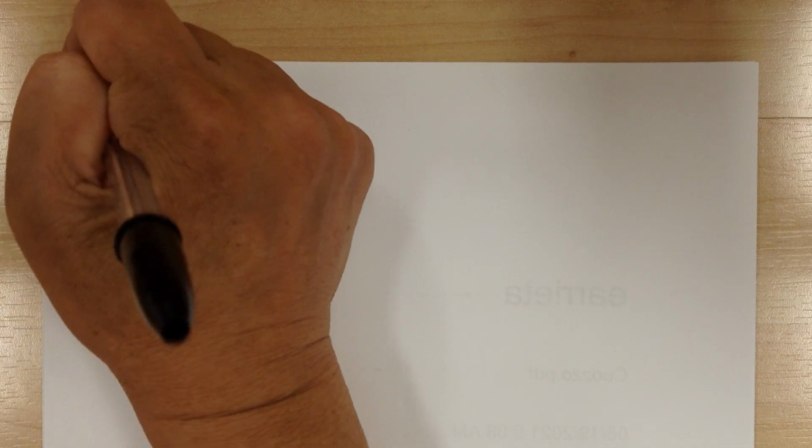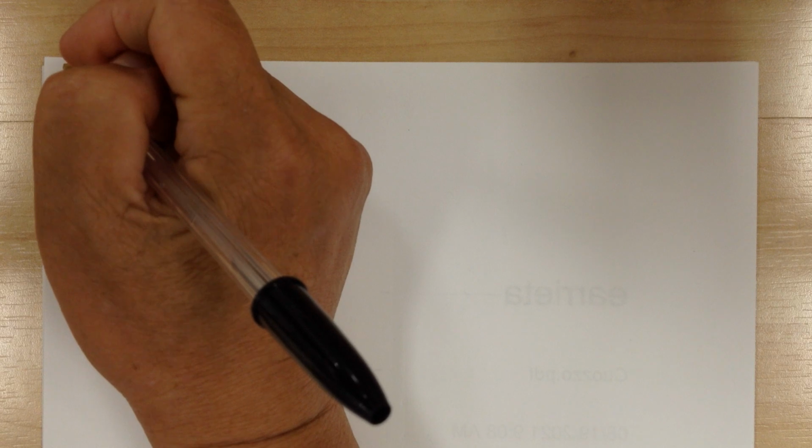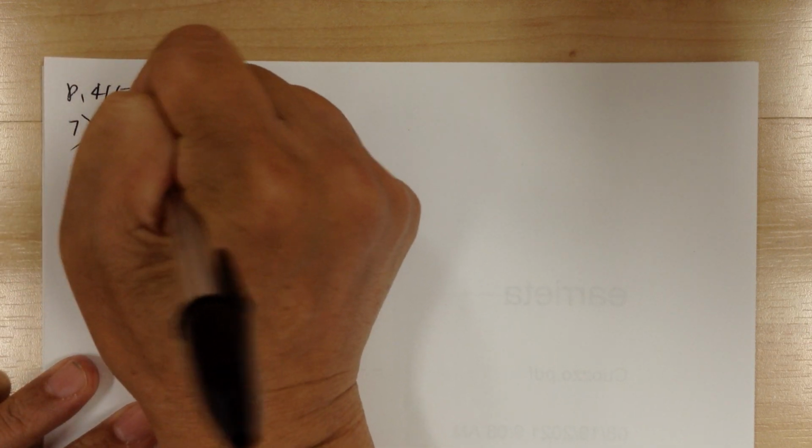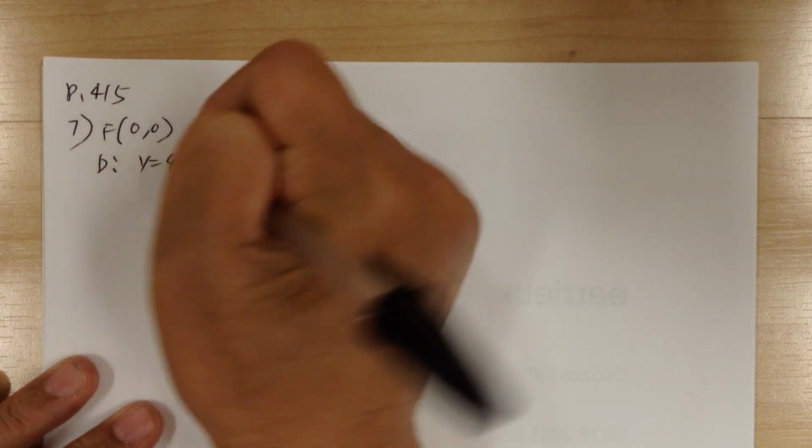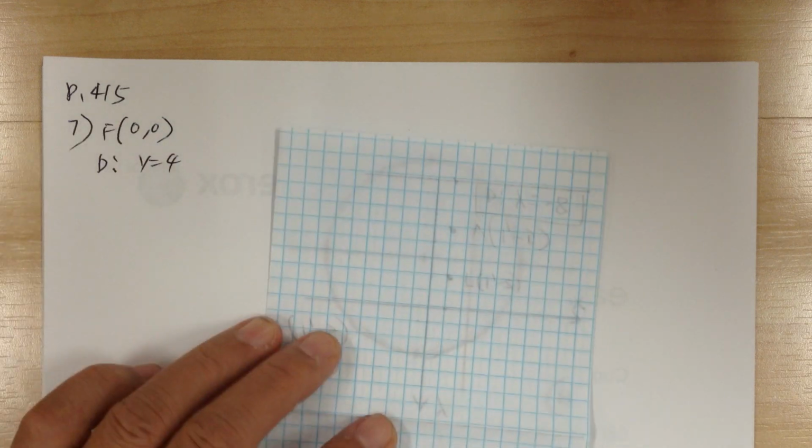Okay, let's go to the next one. Number 7, you're looking for the equation and graph. The focus is at (0, 0), and the directrix is y equal to 4. Again, let's go and sketch these things out.